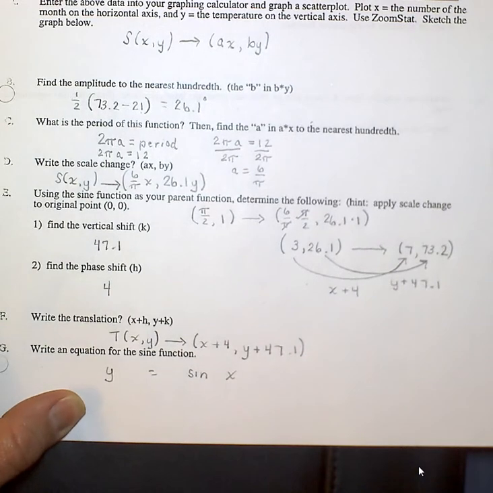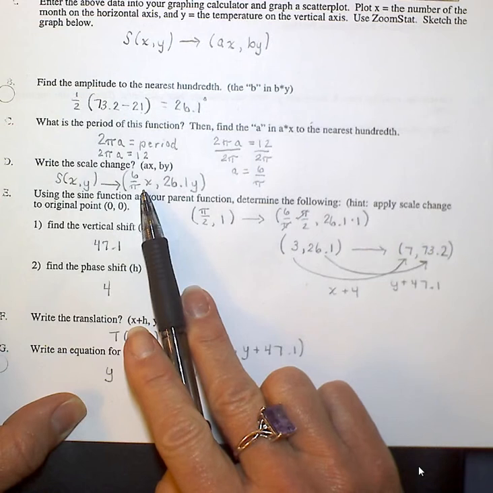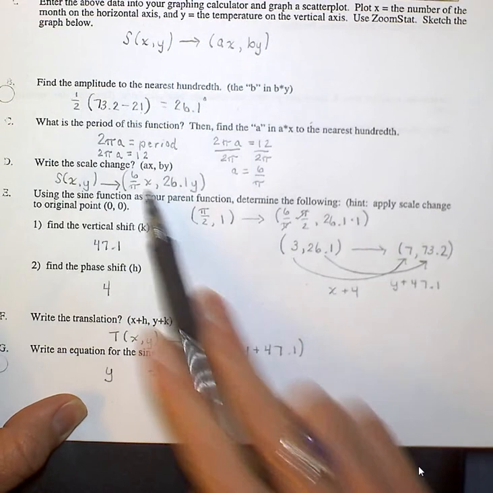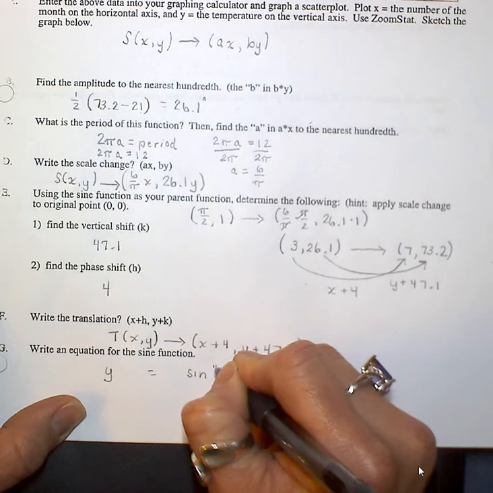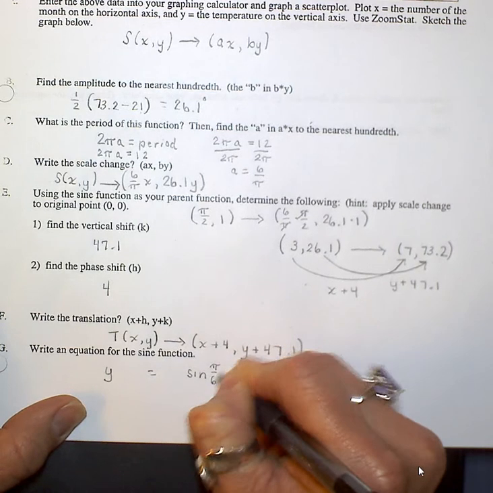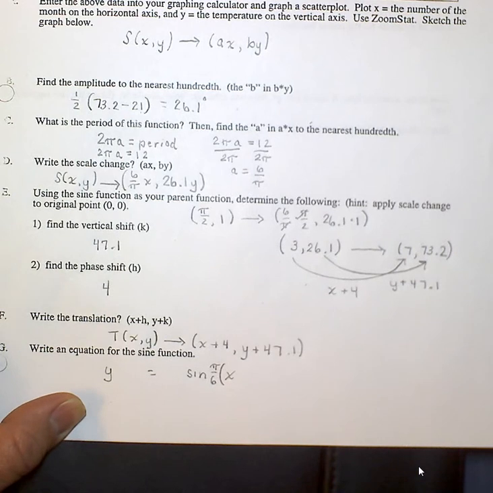Okay? Now, I'm going to start with my scale change rule. In my scale change rule, x is multiplied by 6 over pi. What will x be multiplied by in the equation? Pi over 6. Yeah, that's like dividing by 6 over pi. So there's going to be a pi over 6 out here. And it's what I factored out. Remember when we learned to combine scale changes and phase shifts and vertical shifts? You had to factor out that number in front of the x. So that's going to go out in front of the parentheses.